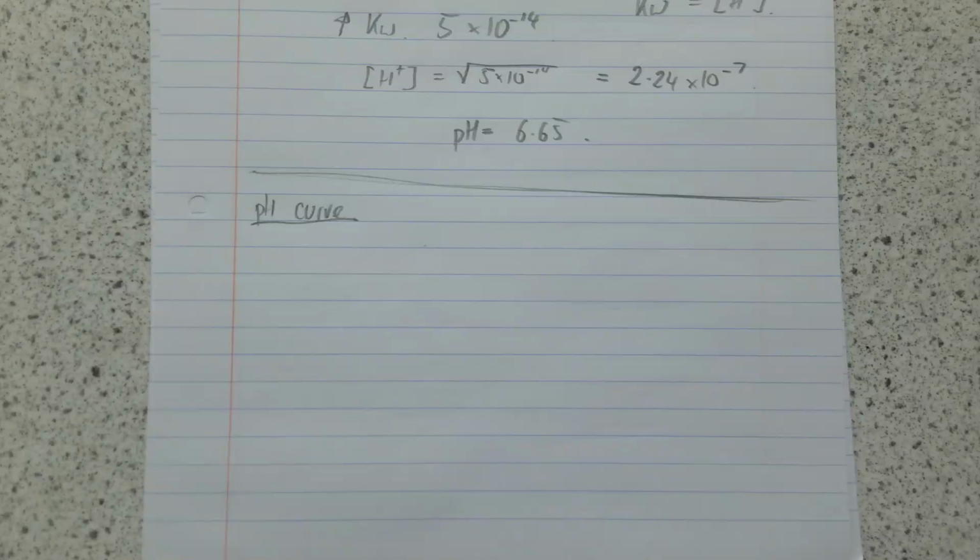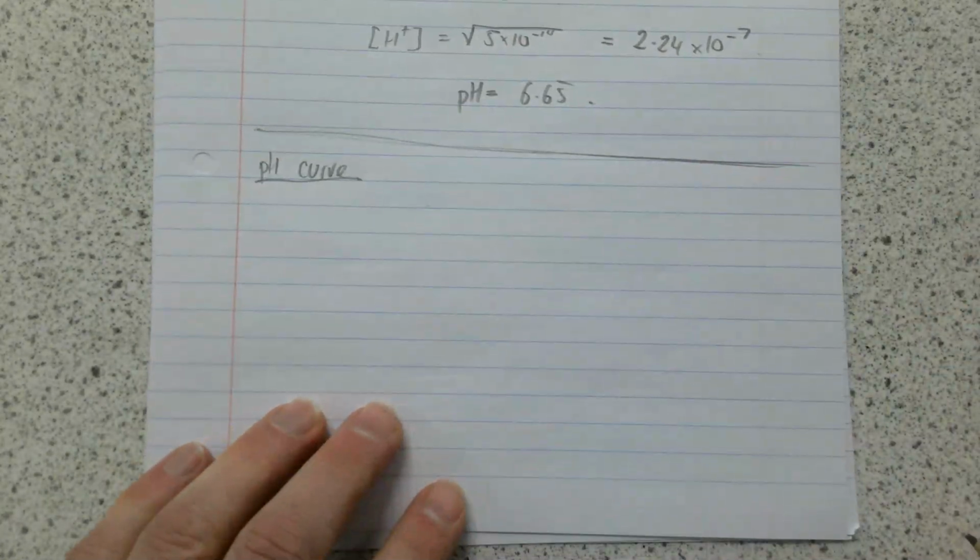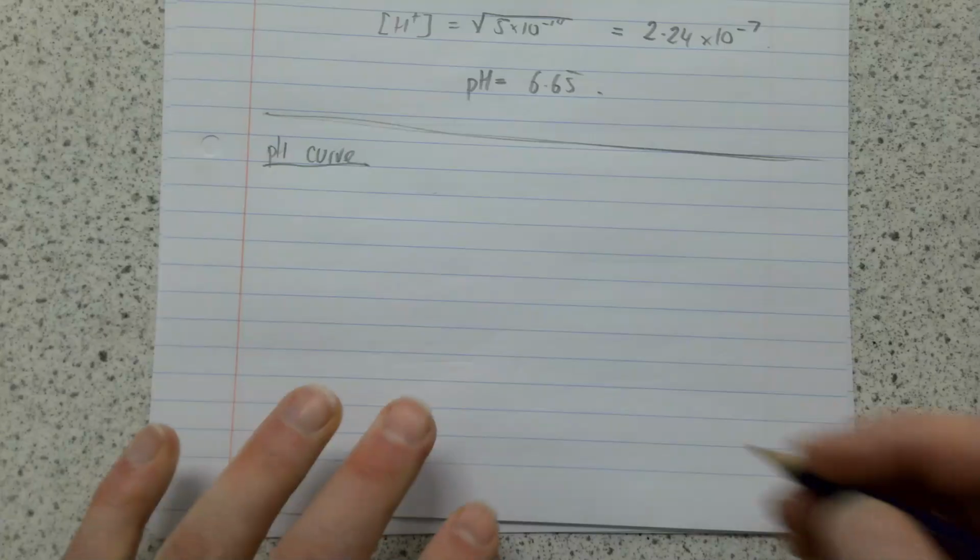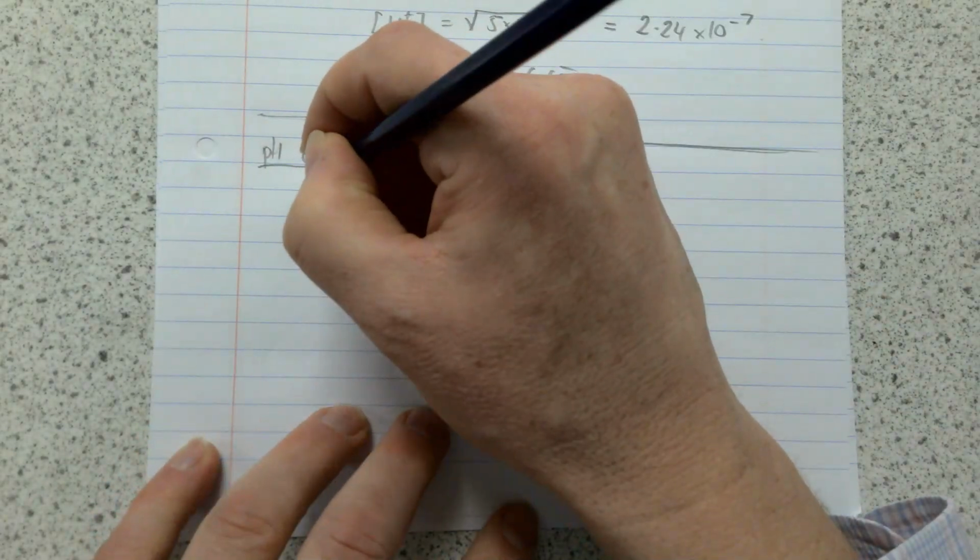Strong acid, strong alkali, either way round. Weak acid, strong alkali, either way round. Strong alkali, weak acid, either way round. Weak acid, weak base, either way round. Okay? So you've got to be comfortable with all of those. And we're going to sketch four of them now and just make sure we're comfortable with them. You have to invert them if you needed to.